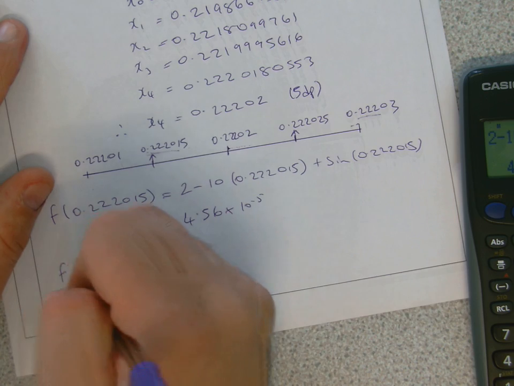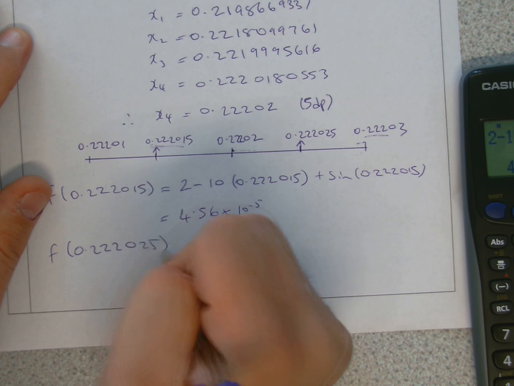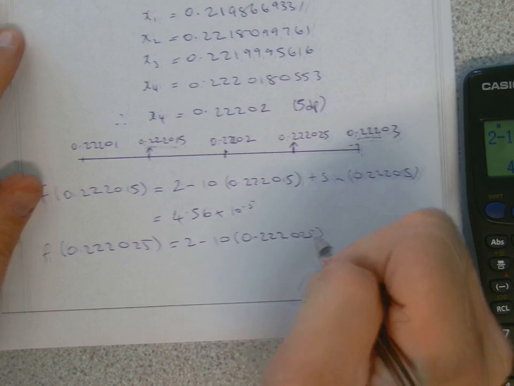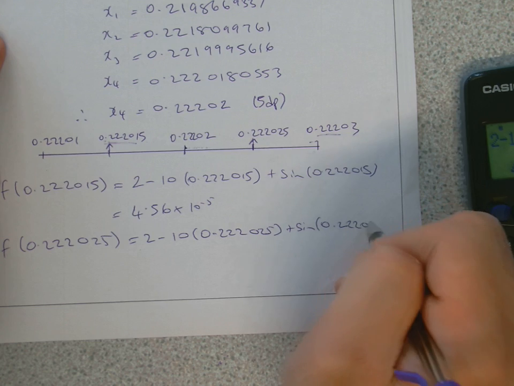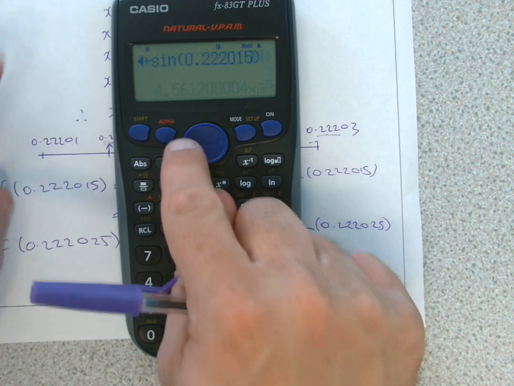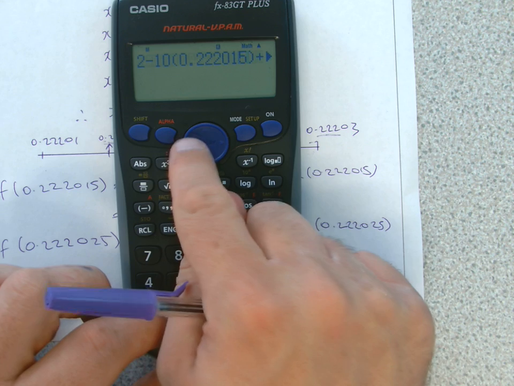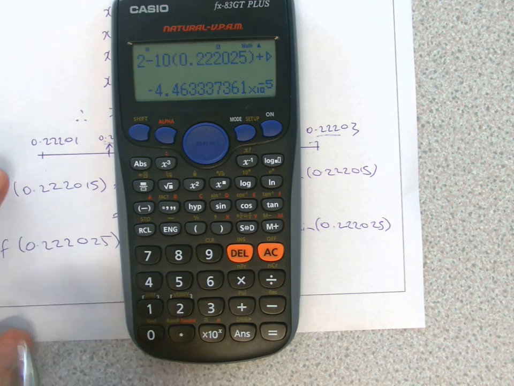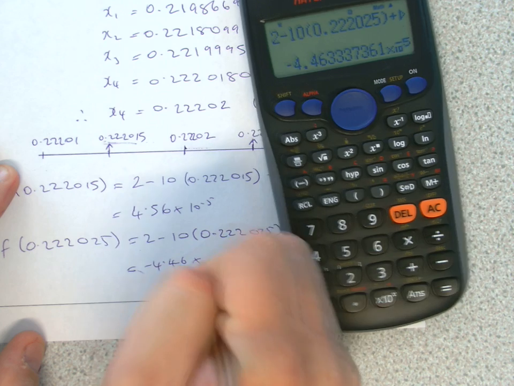If we check the next one along, we've got 0.222025. So we've got to chuck that in. I would always write down what you're typing in. What's great when you calculate that is there's less work to do now, so you just go back on the replay button and change these to 2.5. And there you go, that's brilliant. So you end up with a negative there, 4.46 times 10 to the minus 5.